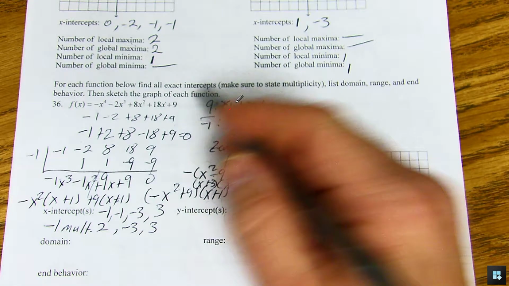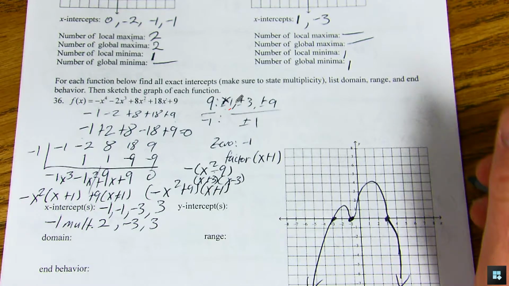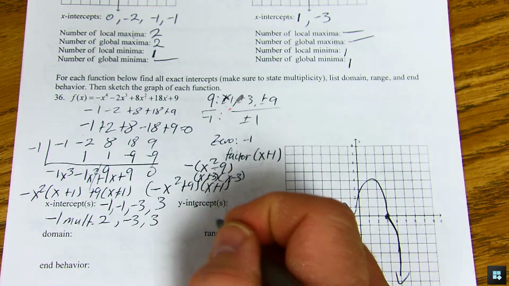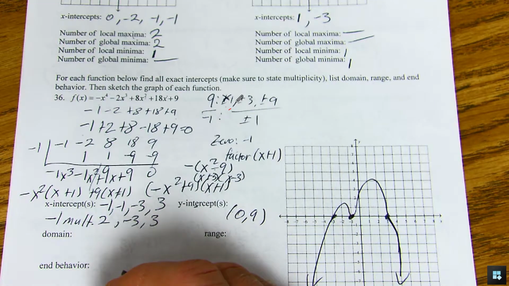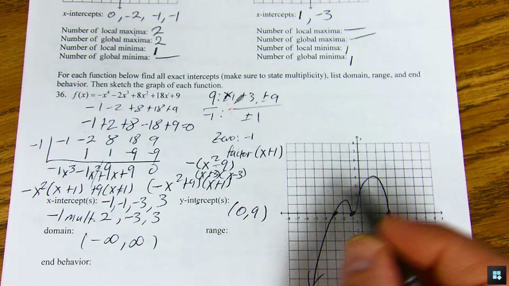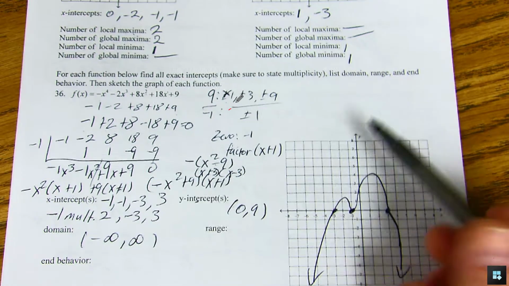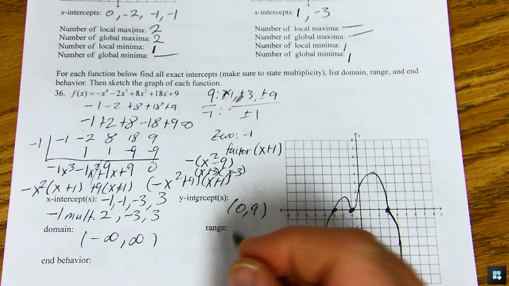We're supposed to go through 9, but that's whatever. It's way up there. Y-intercept is 9. Don't worry if it doesn't quite match on your graph. It's okay. Domain, -infinity to infinity. Range. Without a calculator, we don't know the range. We don't know the top part here. So I'd say -infinity to a max.